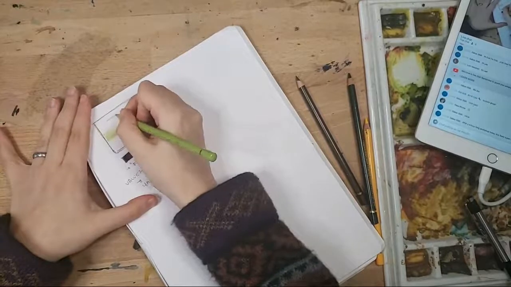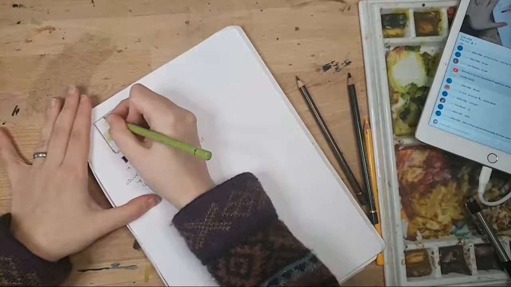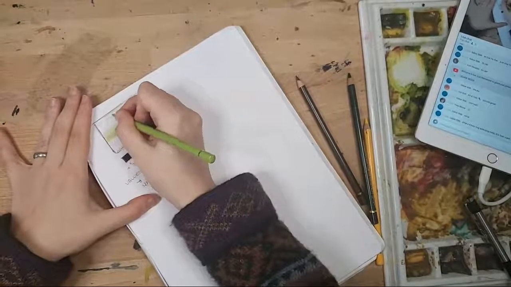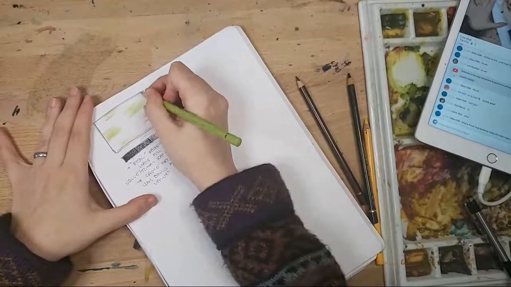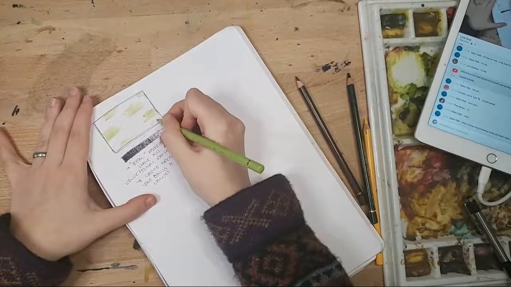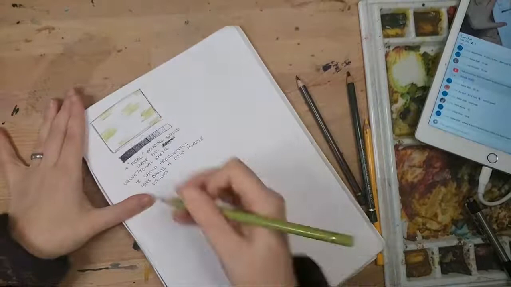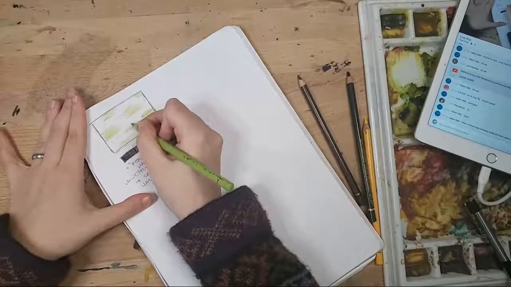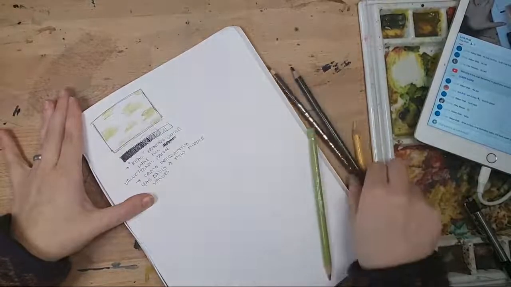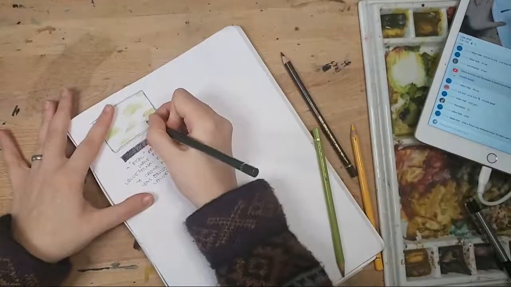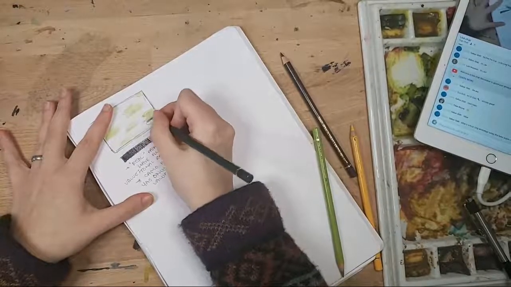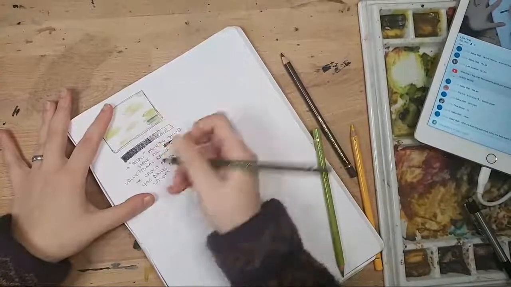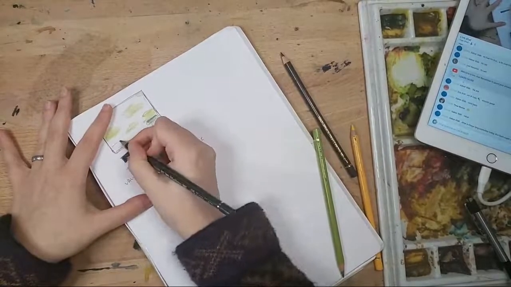So you might have some yellower green here, and then you might have another green, and it might be a little bit darker, but it won't be fully black.